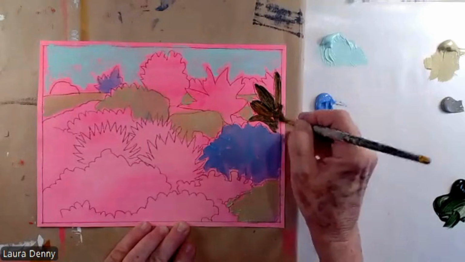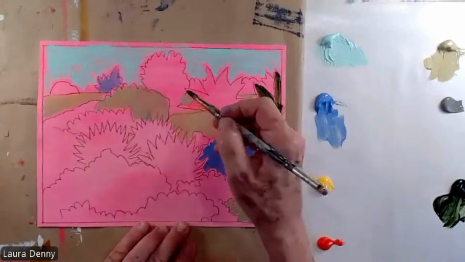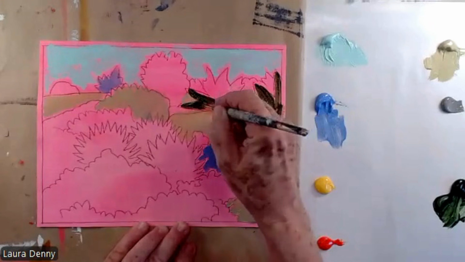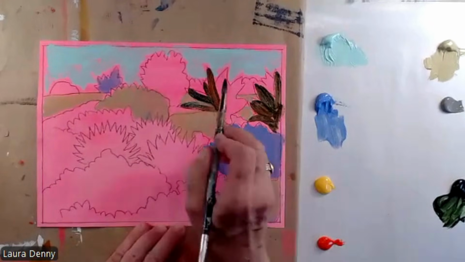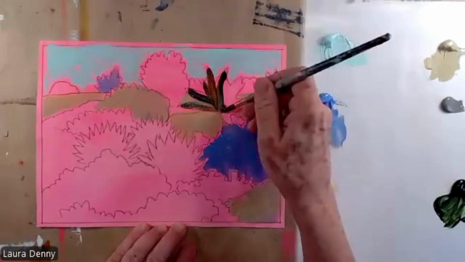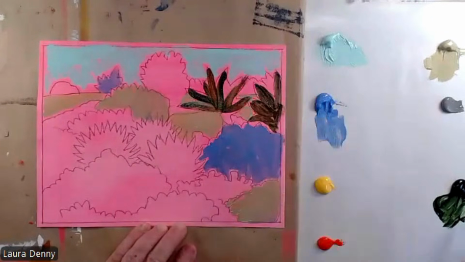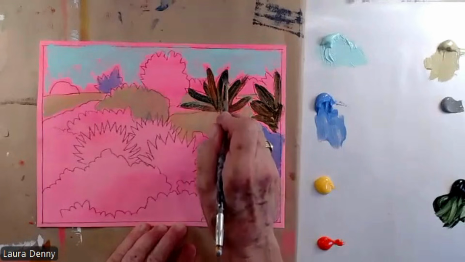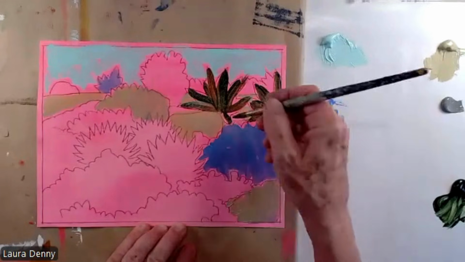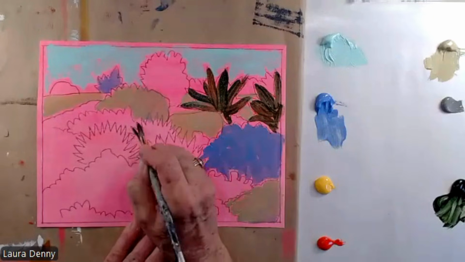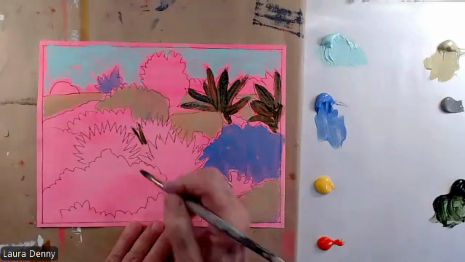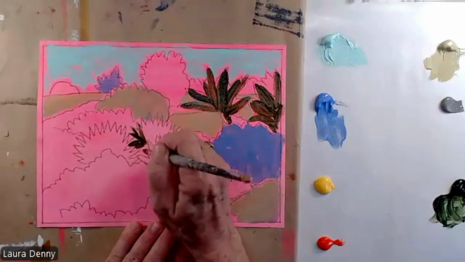A really good example of mark making and mimicry would be Van Gogh. He used all kinds of textural marks to represent plants and fences, because you cannot draw every leaf on a tree, or you could, but it would take a long time.